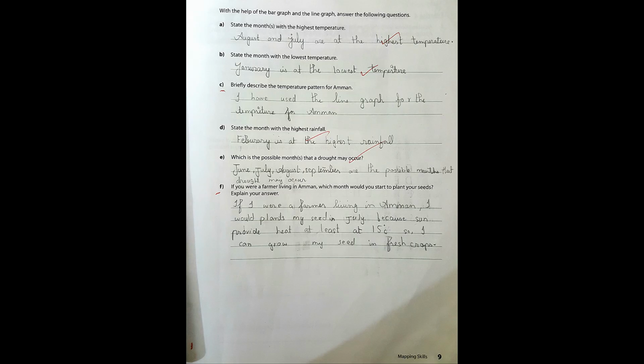Page number 9. With the help of the bar graph and the line graph, answer the following questions. A. State the month or months with the highest temperature. Here you can see August and July are at the highest temperature. B. State the month with the lowest temperature. The answer is January. C. Briefly describe the temperature pattern for Amman.